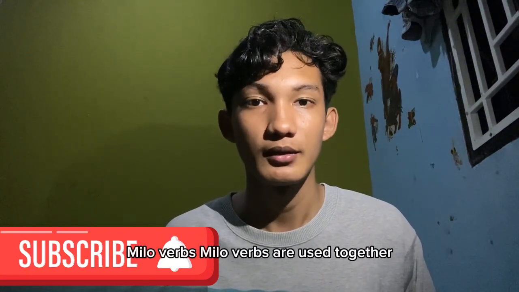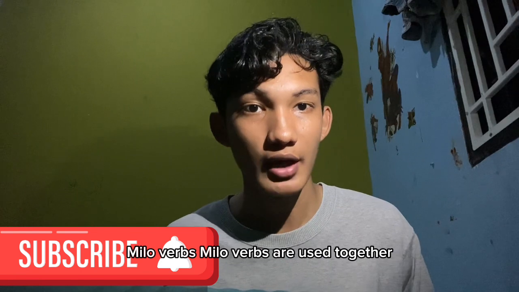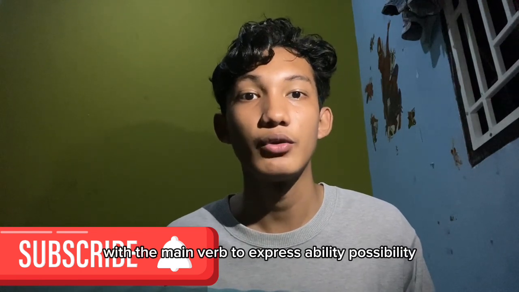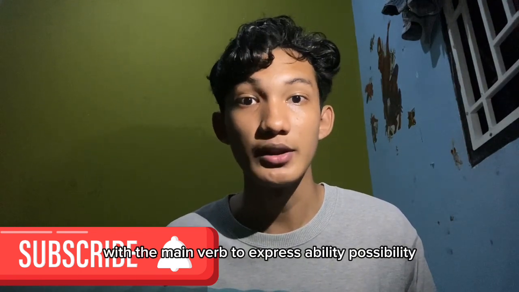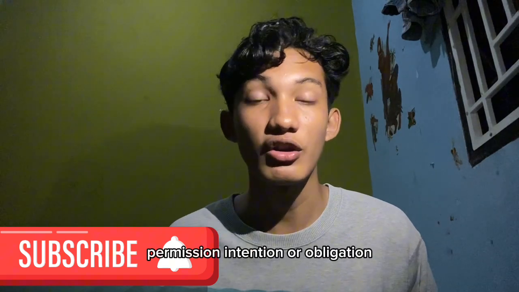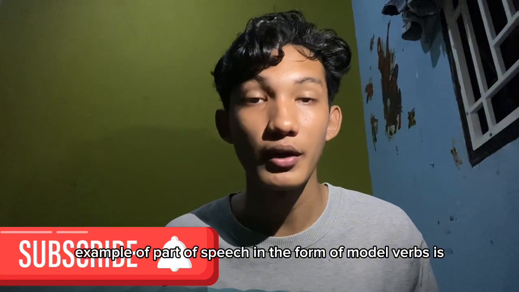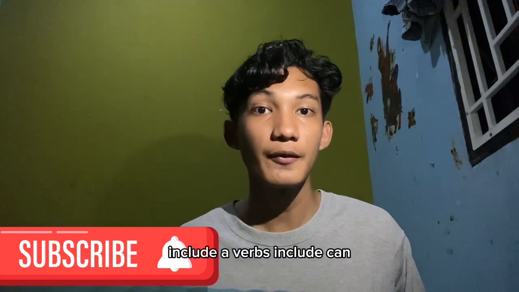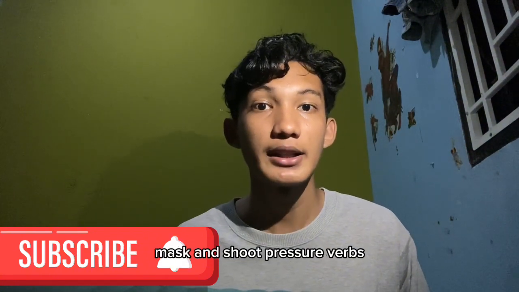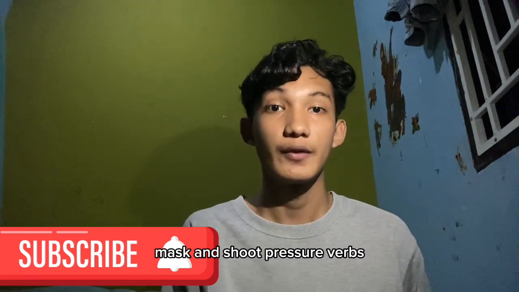Modal verbs. Modal verbs are used together with the main verb to express ability, possibility, permission, intention, or obligation. Examples of part of speech in the form of modal verbs include can, must, and should.